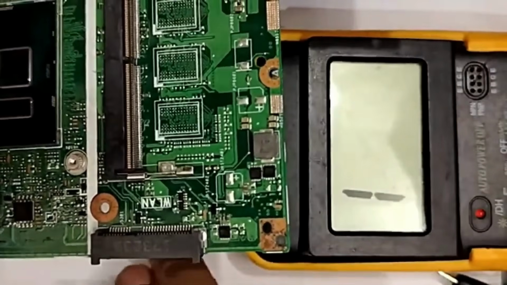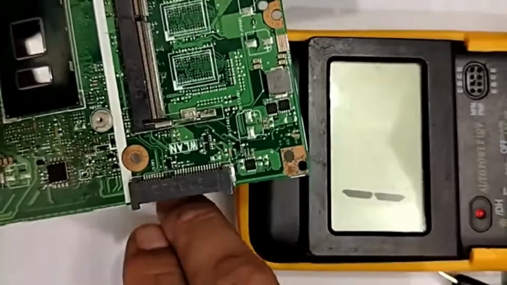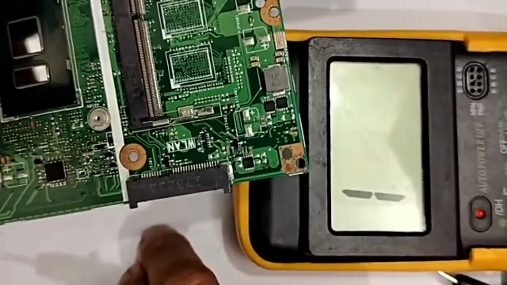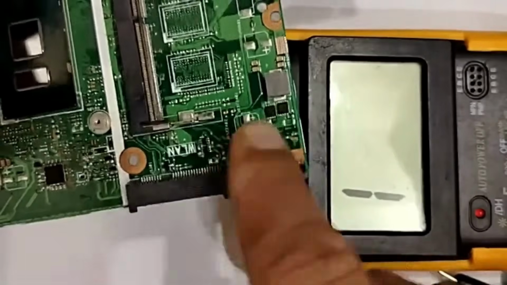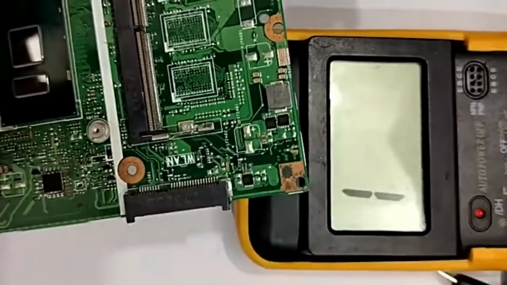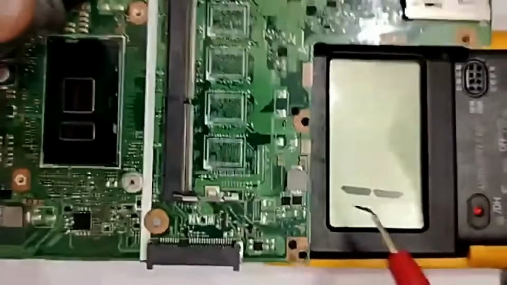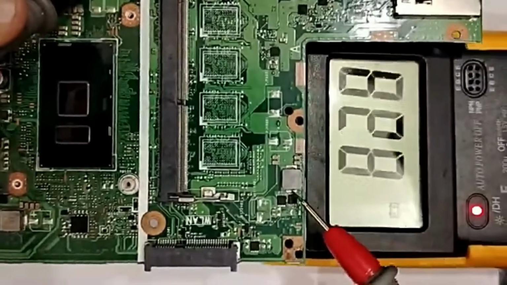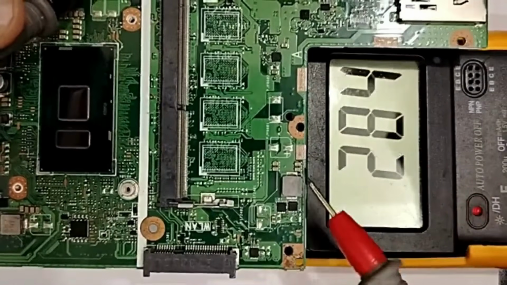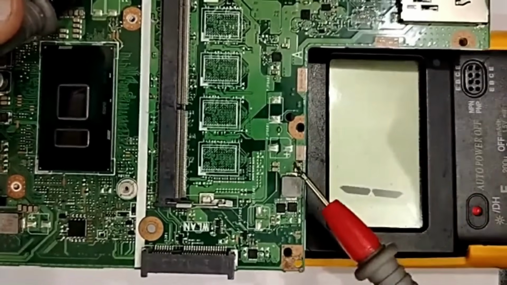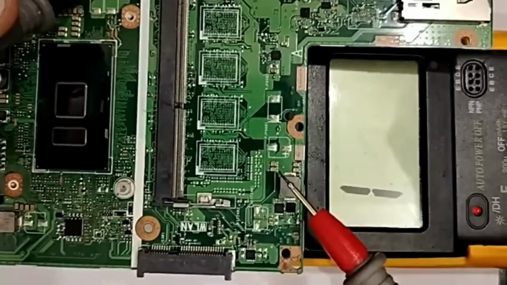Let's draw the circuit here. Let's draw the circuit on this paper and then go back to the circuit. What have we found? We find that this circuit is shorted. We have 0, means this circuit is shorted. Okay, this circuit is shorted.